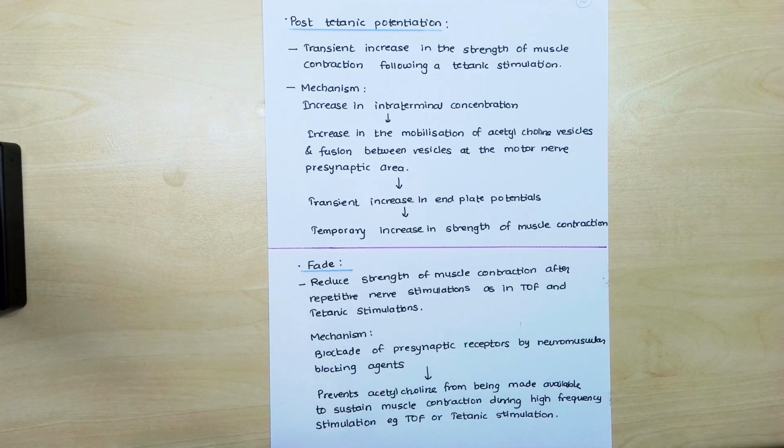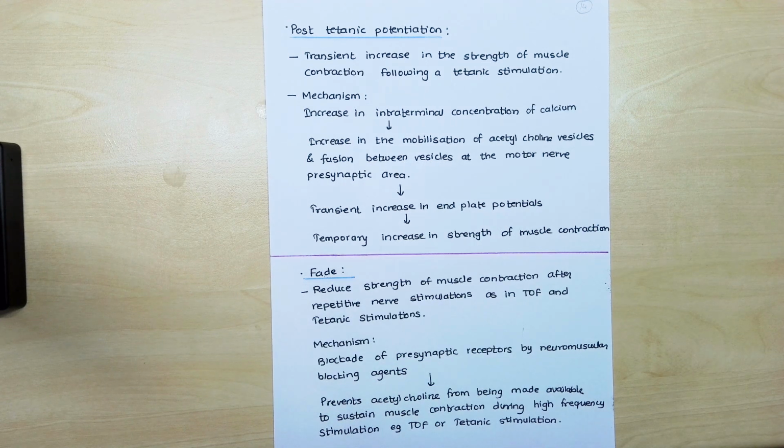Now we'll talk about the terminologies post-tetanic potentiation and fade. Post-tetanic potentiation. A transient increase in the strength of muscle contraction following a tetanic stimulation is known as post-tetanic potentiation. The mechanism behind it is an increase in intraterminal concentration of calcium. It leads to increased mobilization of acetylcholine vesicles and fusion of the vesicles at the motor nerve presynaptic area. So there is a transient increase in the end plate potential. It leads to a temporary increase in the strength of muscle contraction.